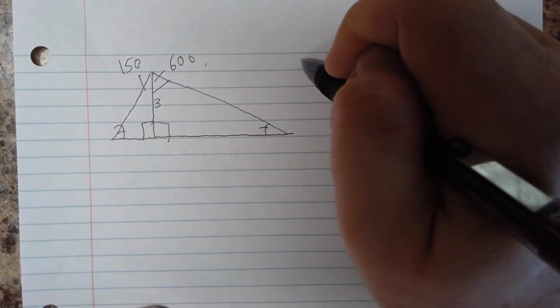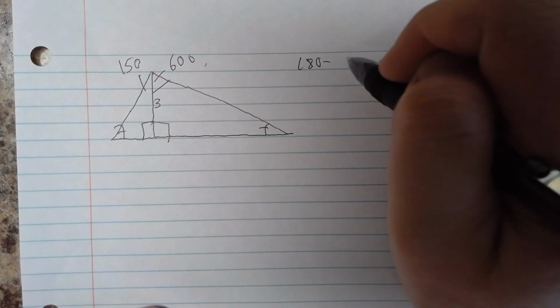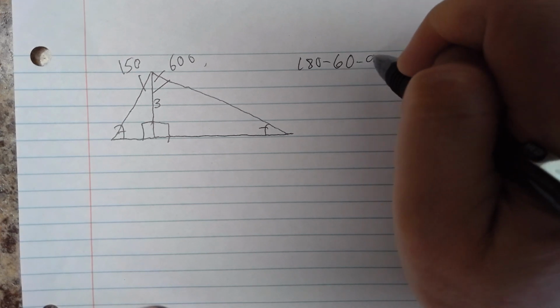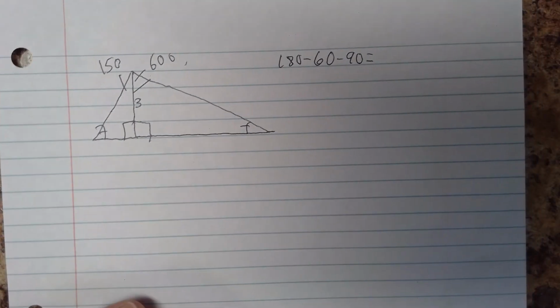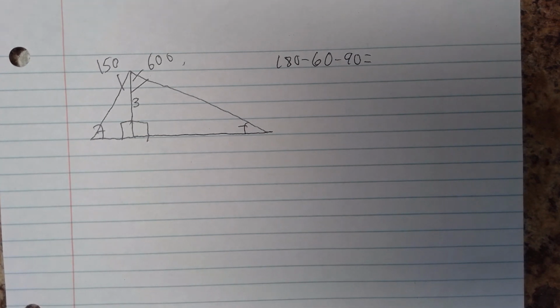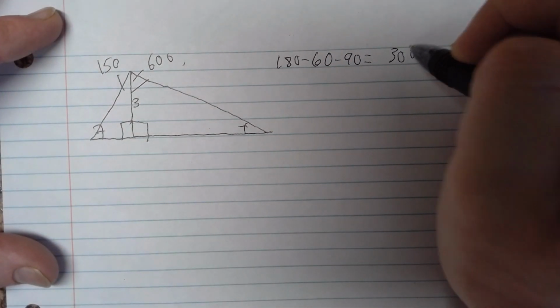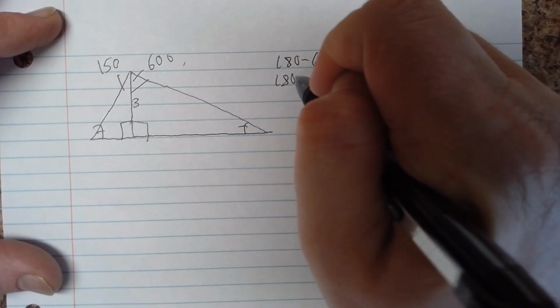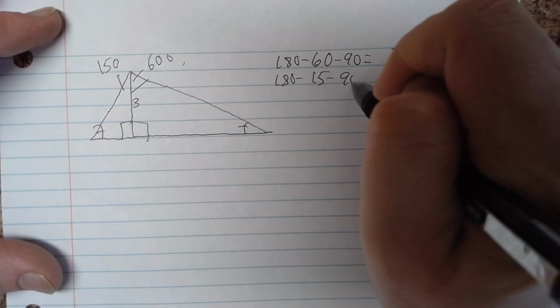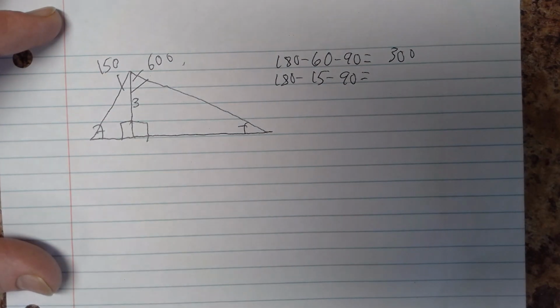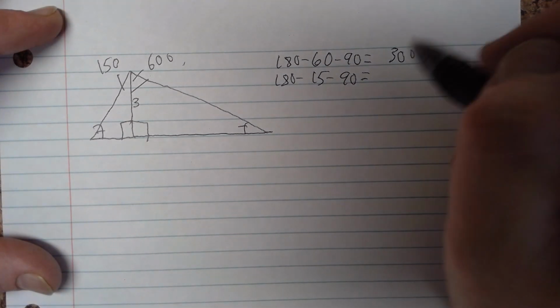Let's solve for the unknown angles. 180 minus 60 minus 90 becomes 180 minus 150, which is 30. 180 minus 15 minus 90 becomes 180 minus 105, right? 75.